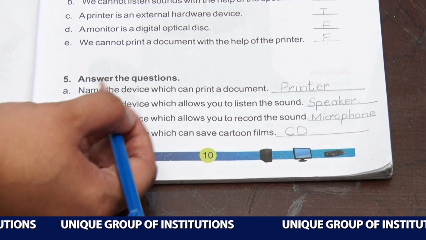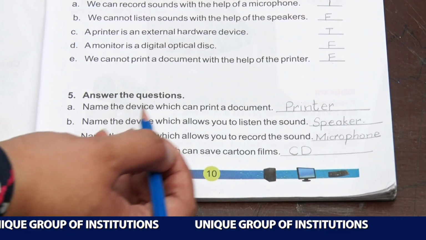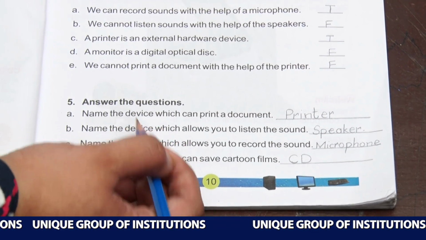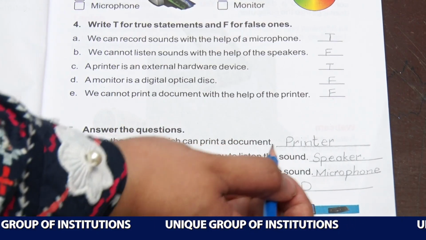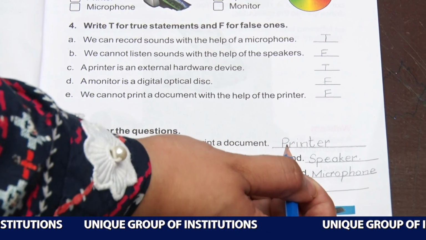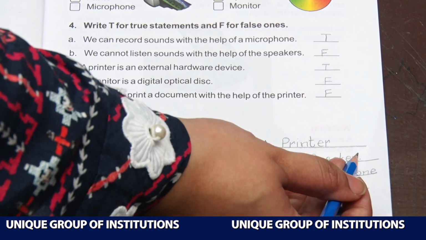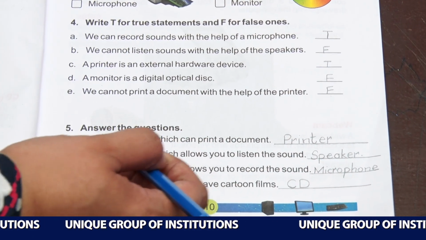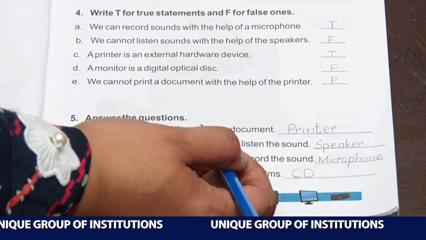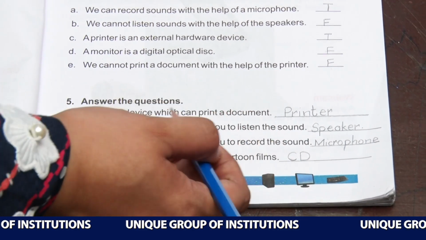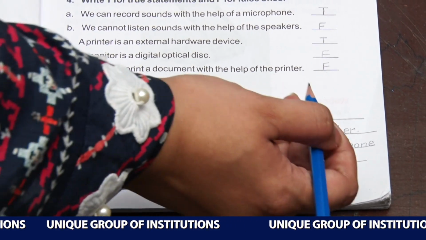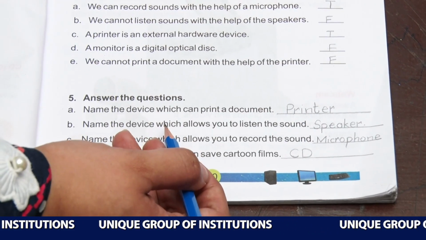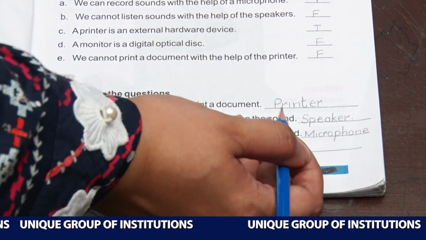So again the next question is about these devices. You are given the details of the devices in these 4 statements and you have to write the right name of the given device. You have to draw a line here like this and write the name then. So read the first statement. Name the device which can print a document. That device is printer.